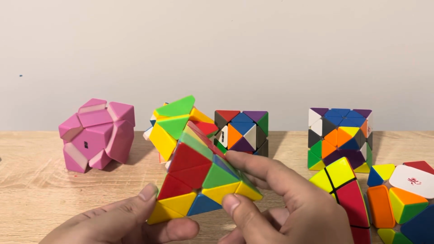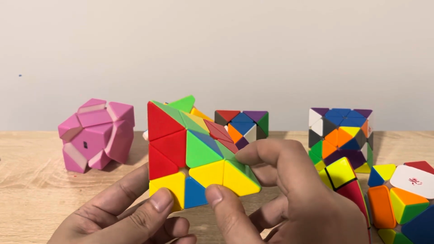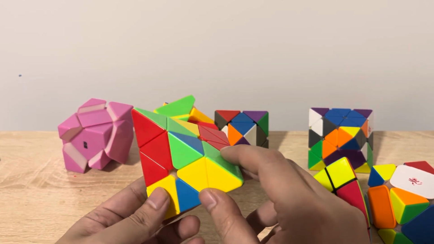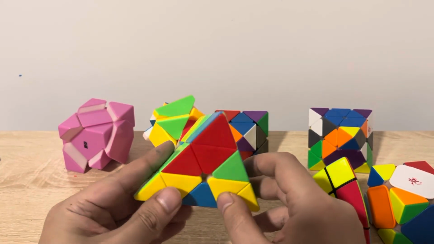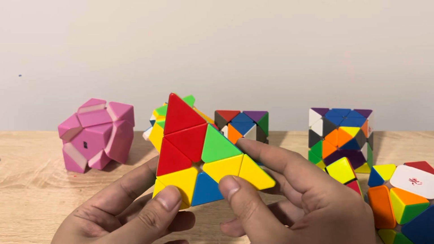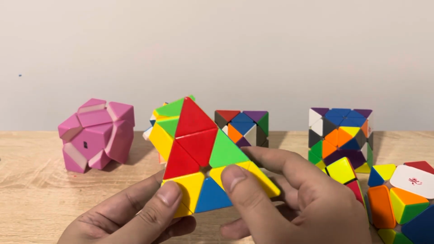I'm not going to go into too much detail on how to solve the pyraminx with the LBL method, and I'm going to just do a relatively quick walkthrough of the steps. So we're going to solve 1 layer, which means that we pick 3 of the corners on one face. I think people call these centers as well, since the turning happened around them.